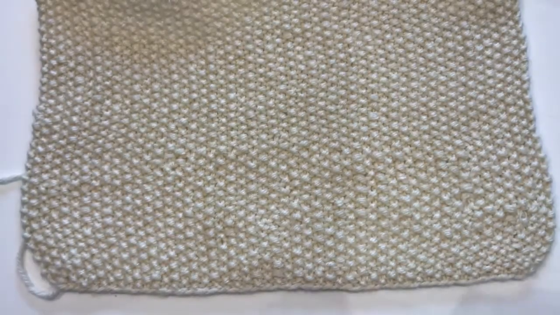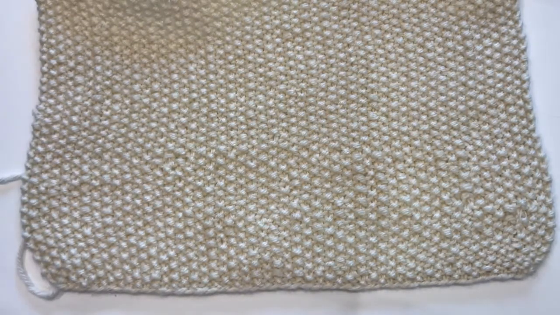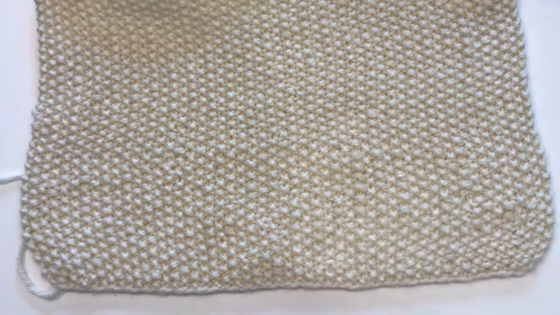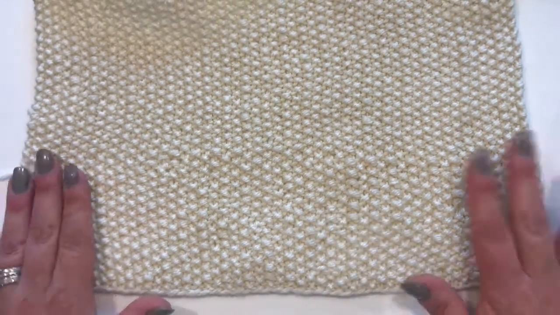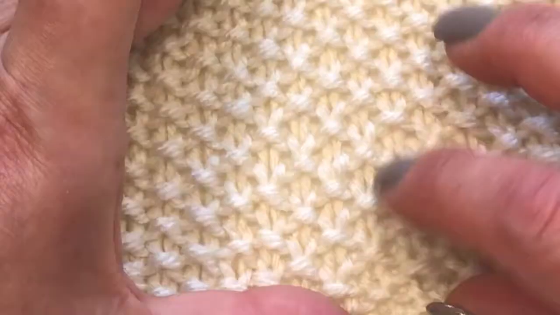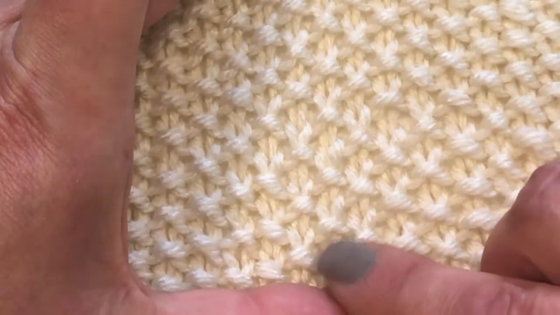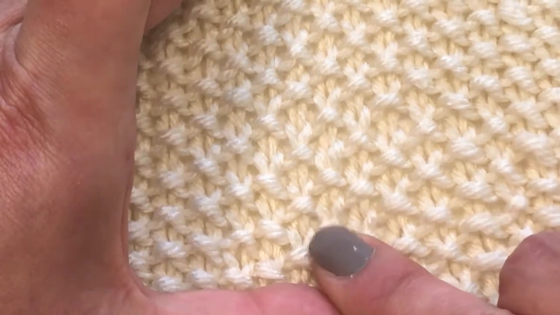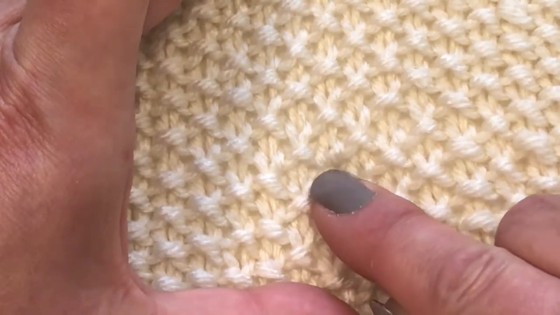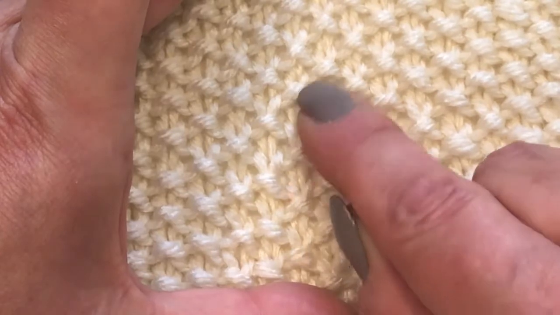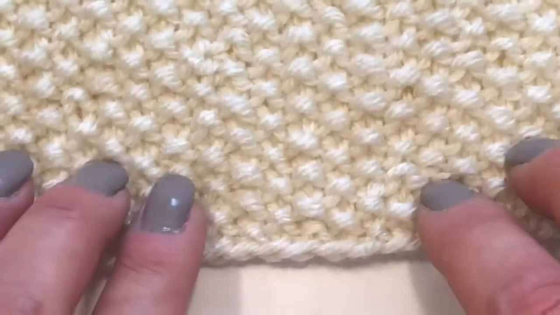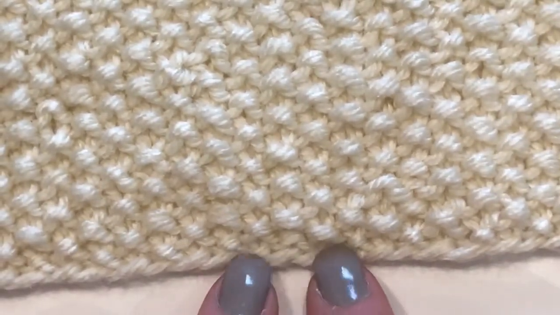Okay, now the next step is how do we count our rows on this beautiful seed stitch? It's not like stockinette where you count the V's because you have bumps and V's. But so this is what I do. I'm going to move in and show you really how this stitch looks. I hope I'm not making anyone nauseous going this close, but you're going to see a series of bumps and, well, purls and stitches. So the bump is the purl, then the stitch, then the bump, then the knit, then the purl, then the knit, then the purl, then the knit. But I don't go 1, 2, 3, 4. I count it like this.